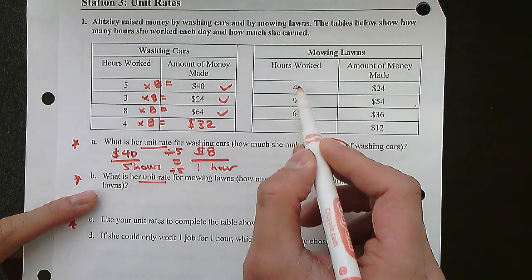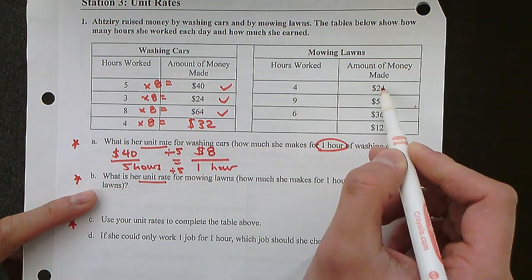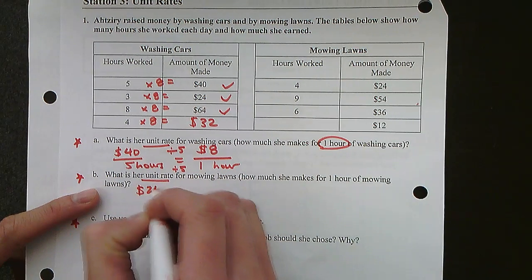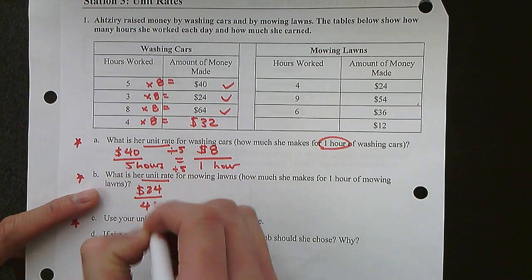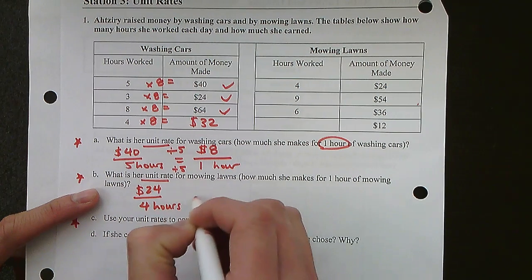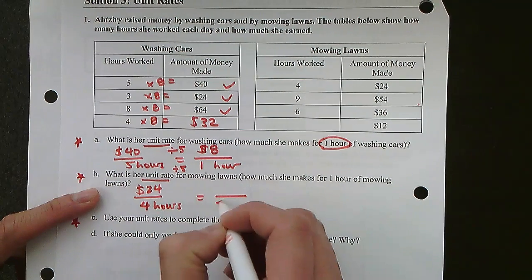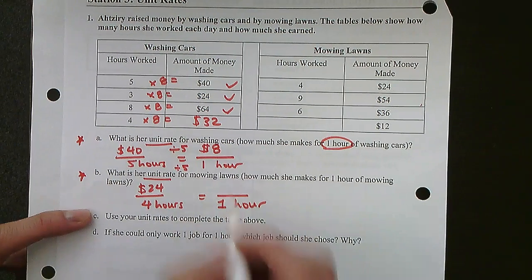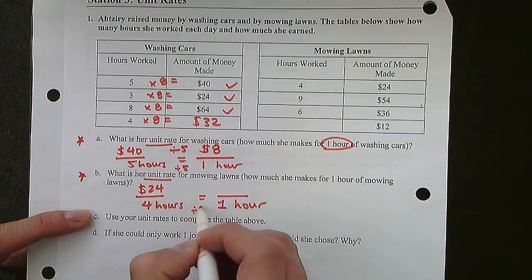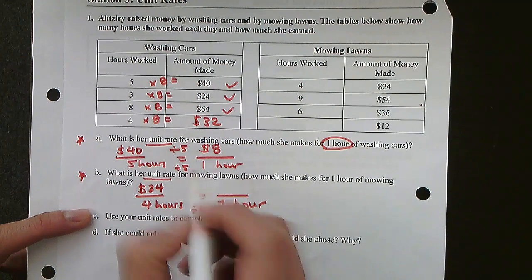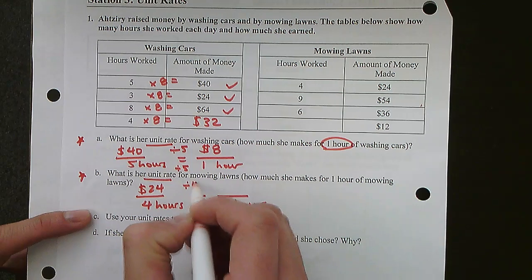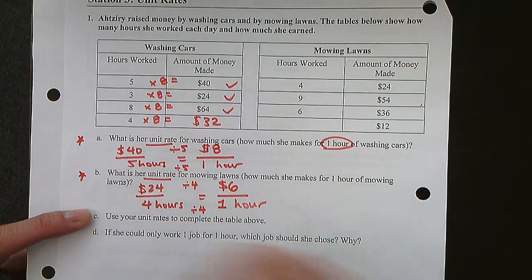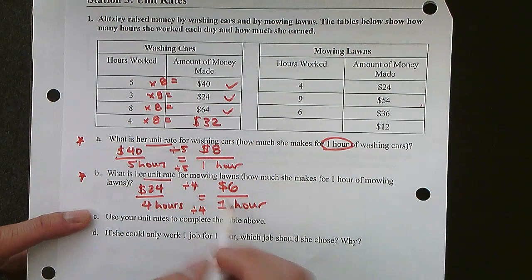Let's look at what we have. We have 4 hours worked, and she earns $24. So we'll set up our ratio, $24 for 4 hours of work. We want it to be equal to what she can earn in 1 hour. From 4 hours to 1 hour, in order to get from 4 to 1, I have to divide by 4. So then I'll divide the top by 4. 24 divided by 4 is $6. $6 for every 1 hour of mowing lawns.